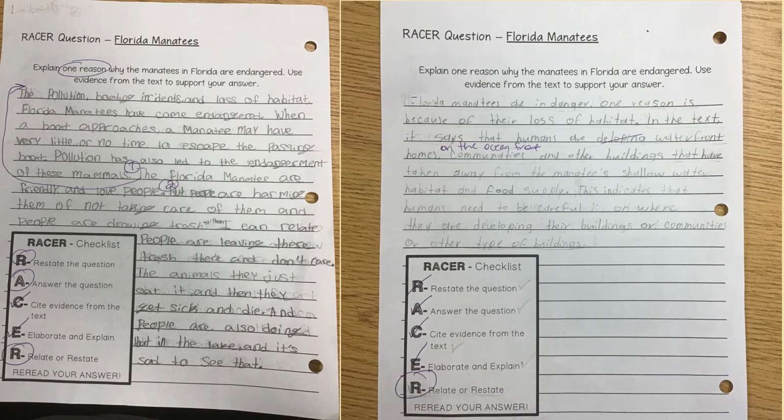Okay, let's look at the response on the right. I can barely read this, but I'm going to try. Florida manatees, I'm going to guess that's are in danger. One reason is because of their loss of habitat. In the text, it says that humans are developing waterfront homes, communities and other buildings that have taken away from the manatee's shallow water habitat and food supply. This indicates that humans need to be more careful.